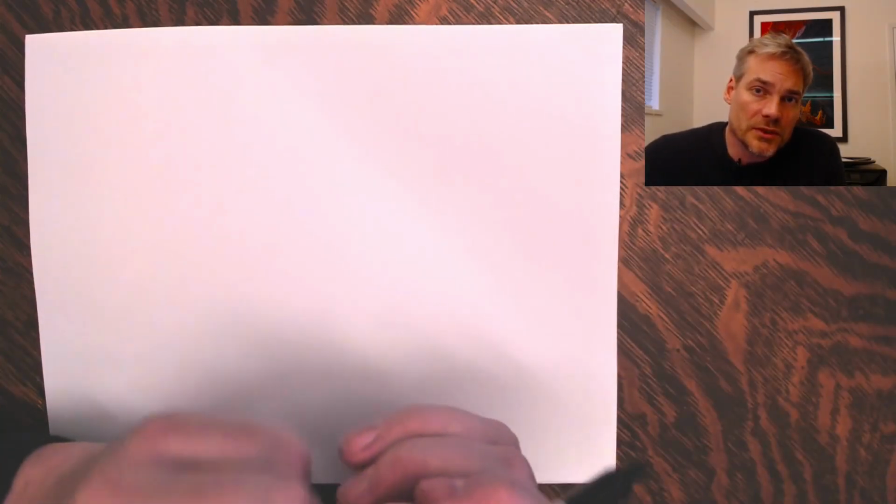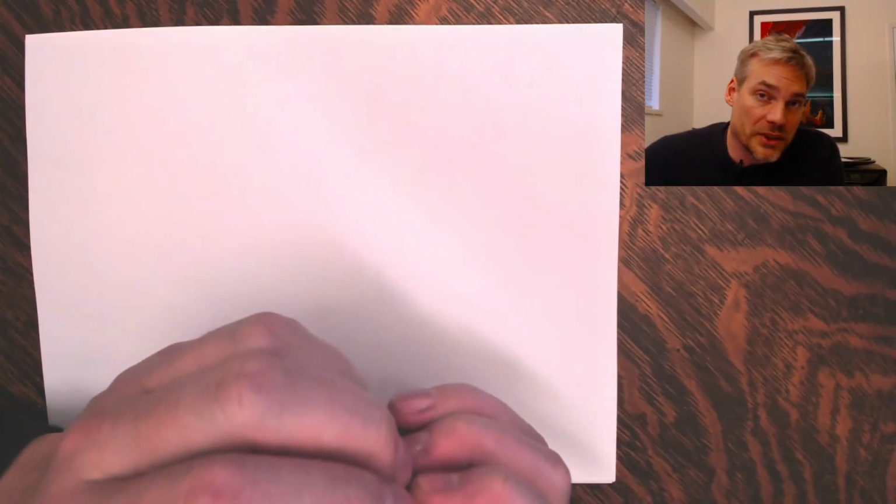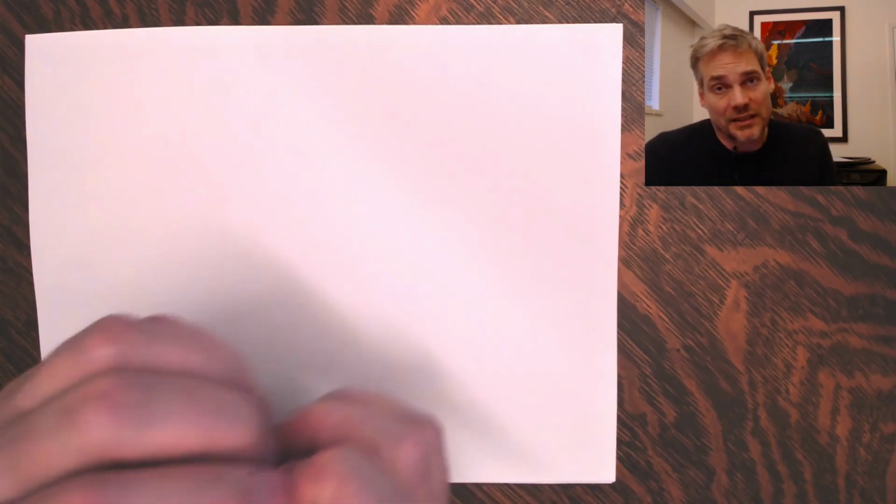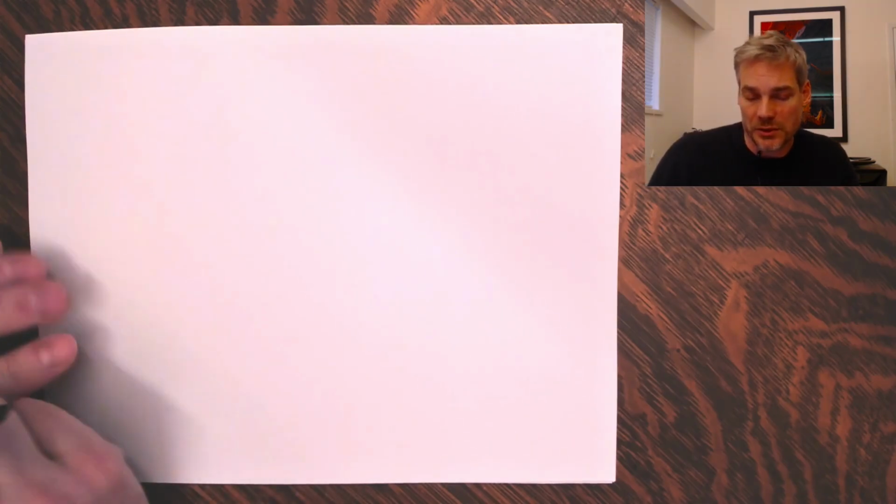Right? So we are going to complete the square in this video, and completing the square is going from standard form to vertex form of a quadratic.